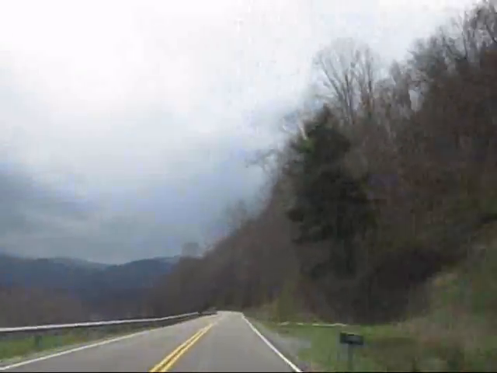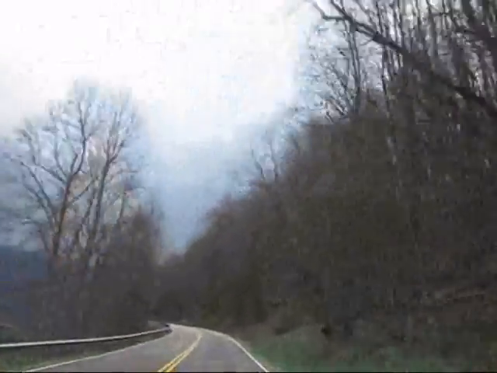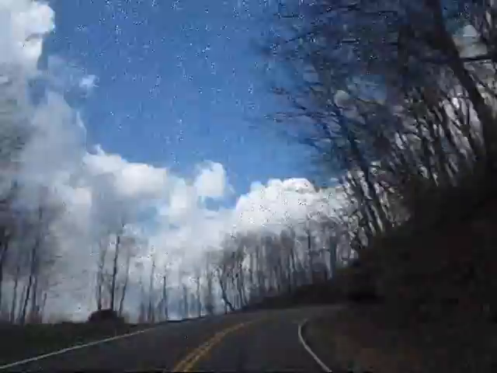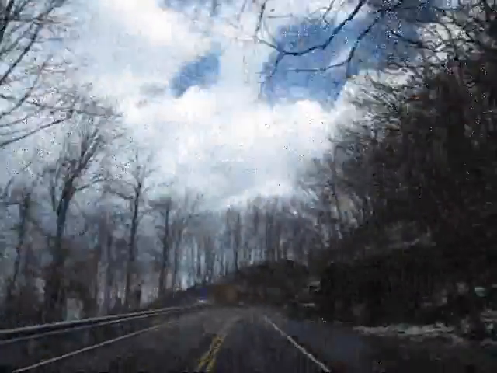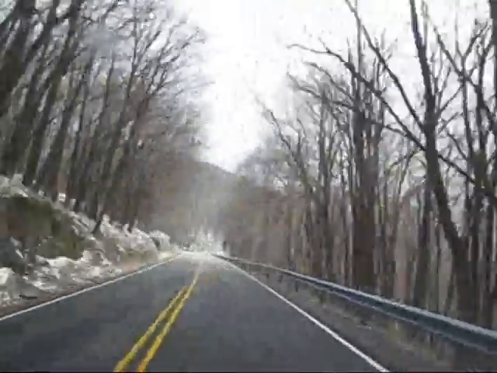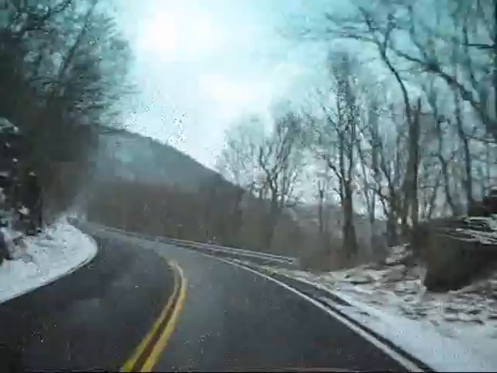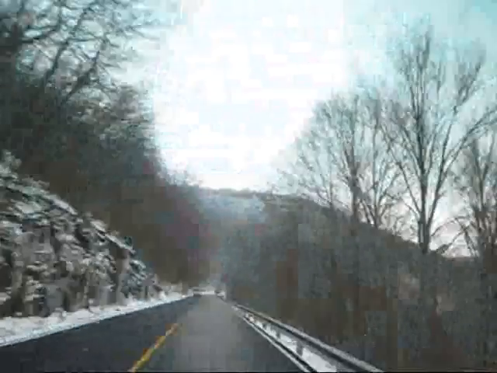As we start at the foothills of the mountain, you can see the deciduous trees flanking the road on the right and the left. You'll see that since it is still springtime, they have not got their leaves back for the year. You'll see some snow starting to accumulate on the sides of the road as we approach the summit.